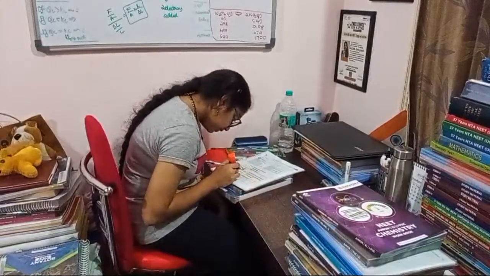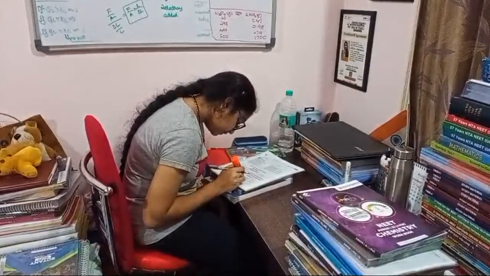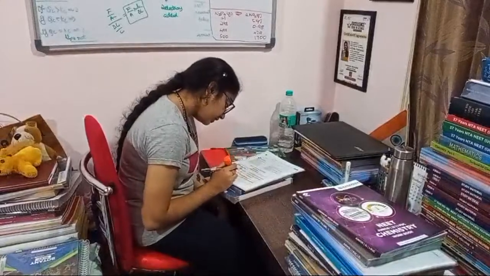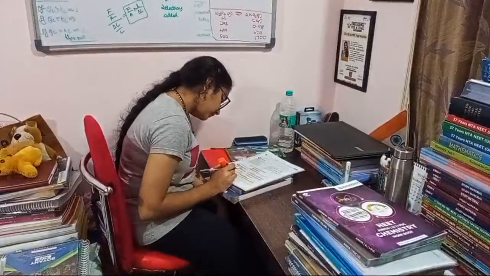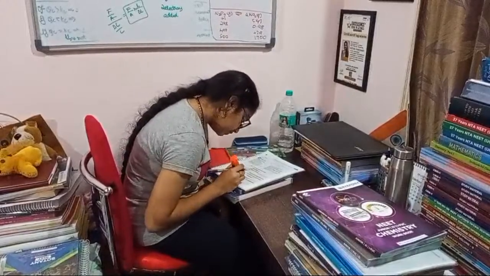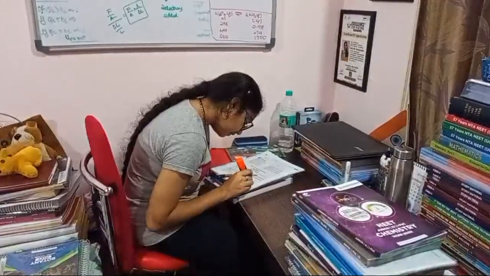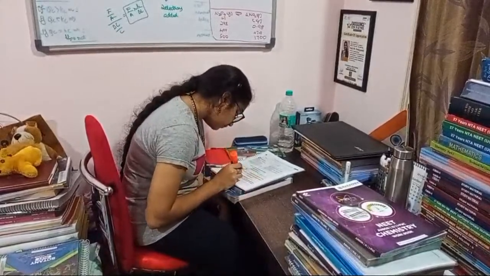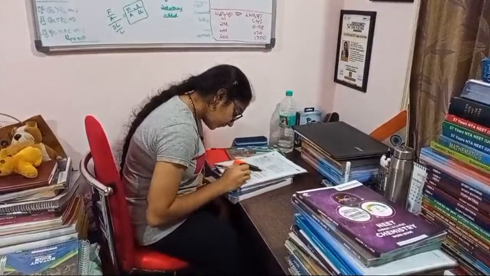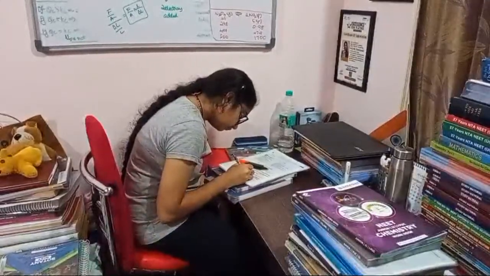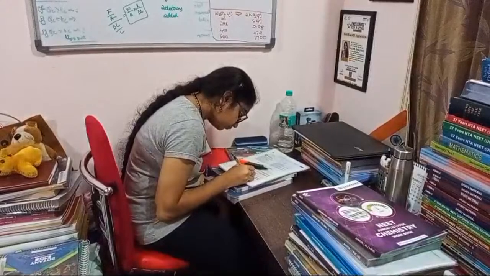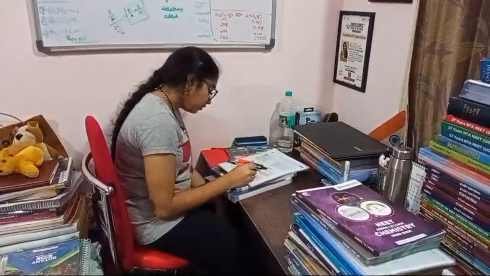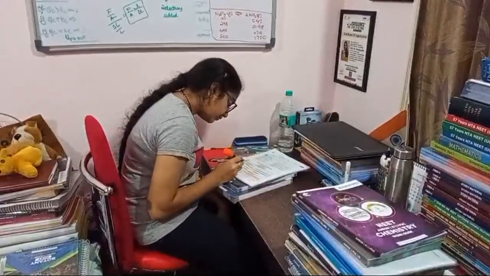Some facts. In oscillatory motion, the phase of a vibrating particle is the argument of the sine or cosine function involved in the generalized equation of motion of the vibrating particle. When the displacement of the particle executing a vibratory motion is represented by y equals A sin(omega t plus phi), then omega t plus phi is called the phase of the vibrating particle. Phi is called the initial phase of the vibrating particle.